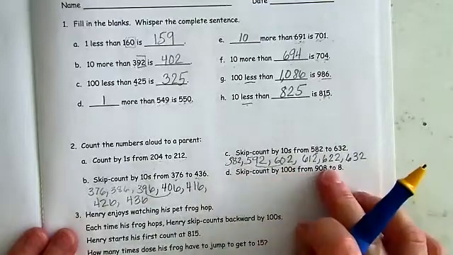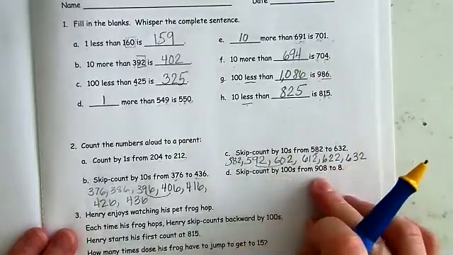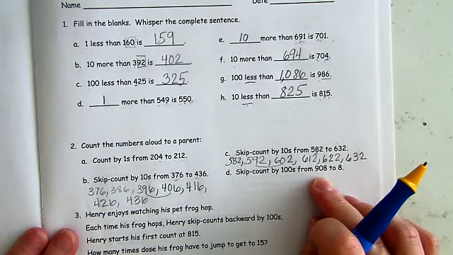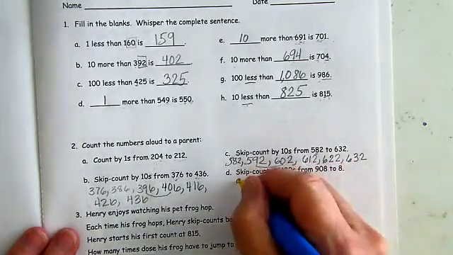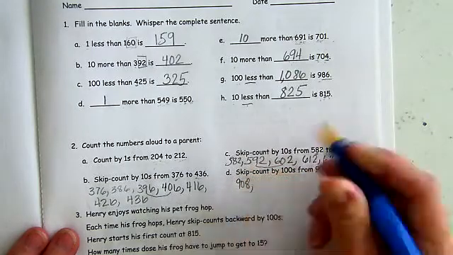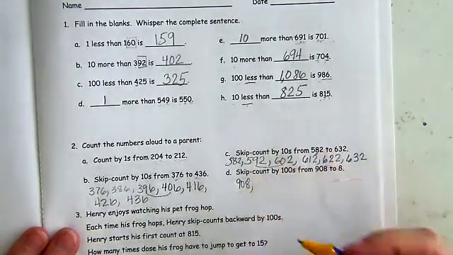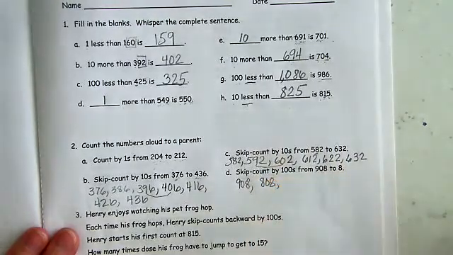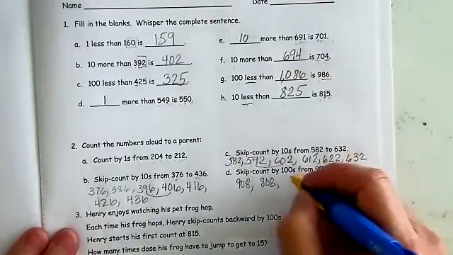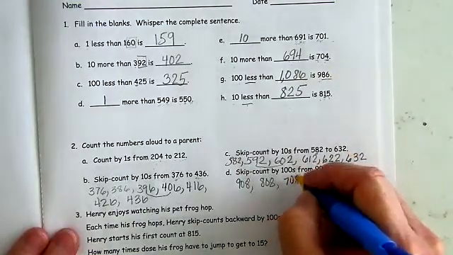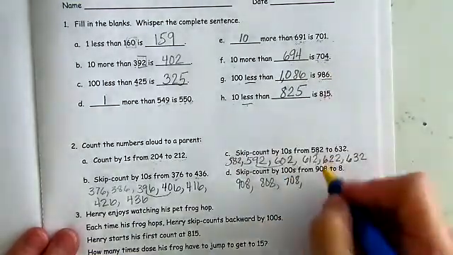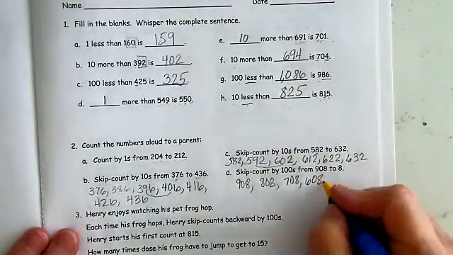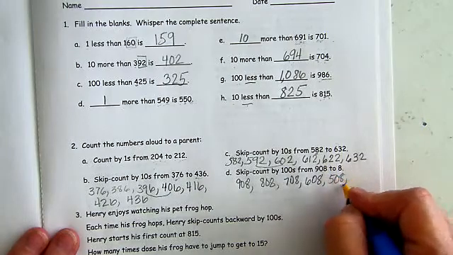This last one, we're going to count backwards by 100. So this isn't going to take very long at all, is it? We start with 908. So we have 900s, and we're going to take away 100. We'll have 800s. The rest of the number doesn't change. Taking away another 100, we have 708. Taking away another 100, we have 608. Take away another 100, we have 508.